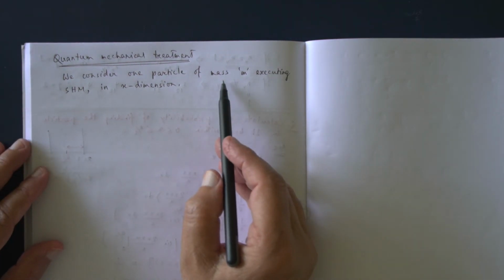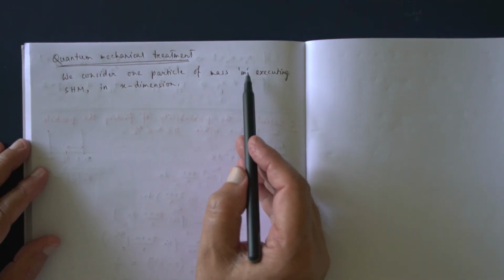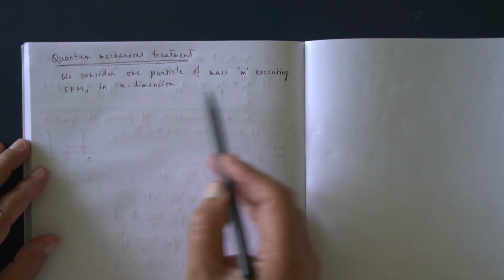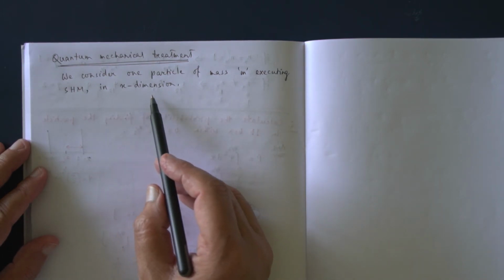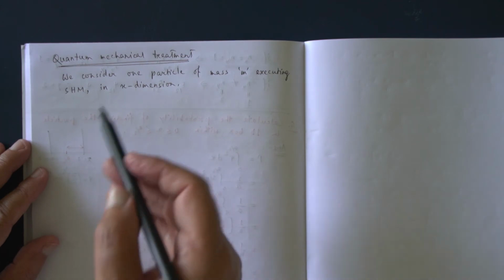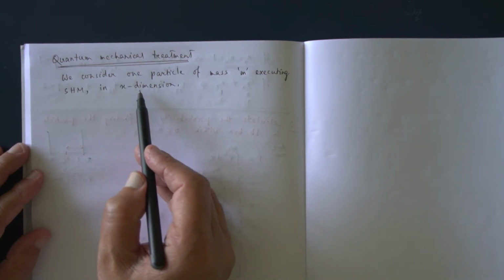So the particle is moving in the x dimension.